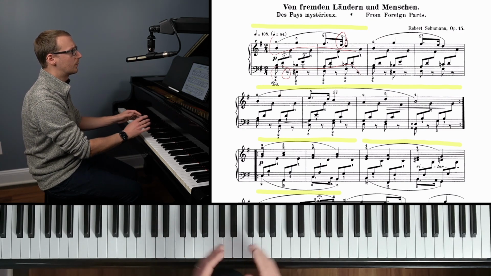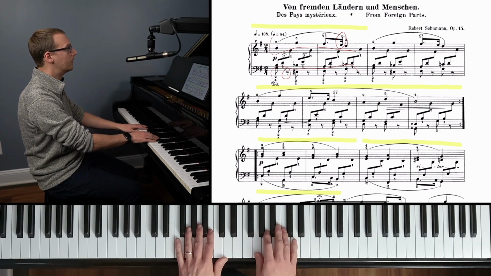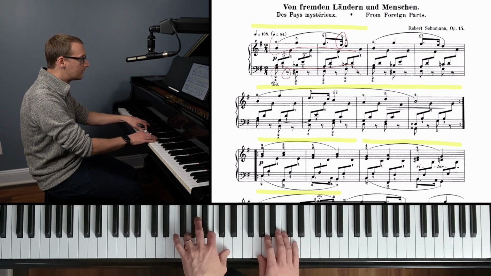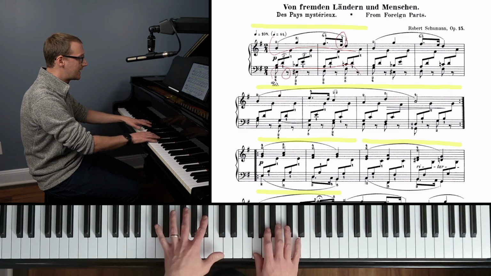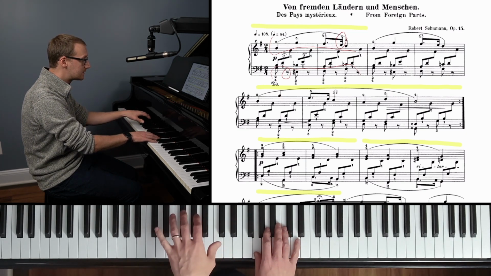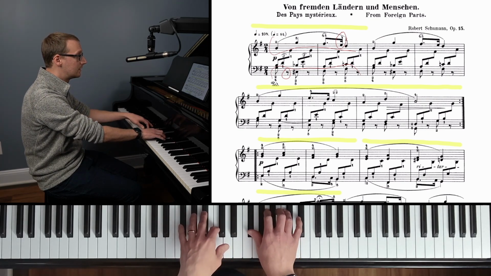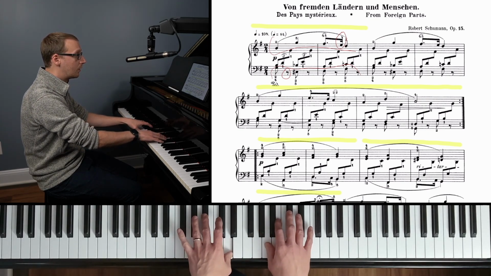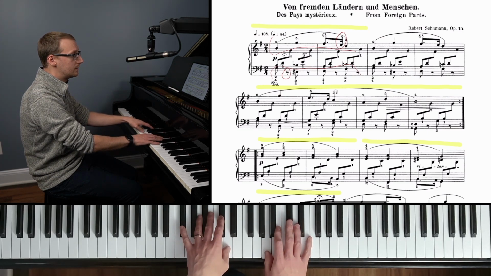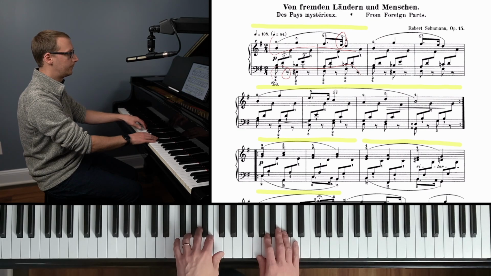So let's actually show you what this is supposed to look like. I'm going to show you with the counting and then a little bit without. Here we go. 1, O, let, 2, O, let, 1, O, let, 2, O, let. Okay? Does that make sense? Here's without the counting, so you can listen.